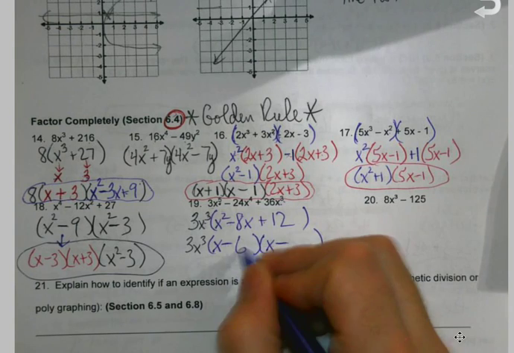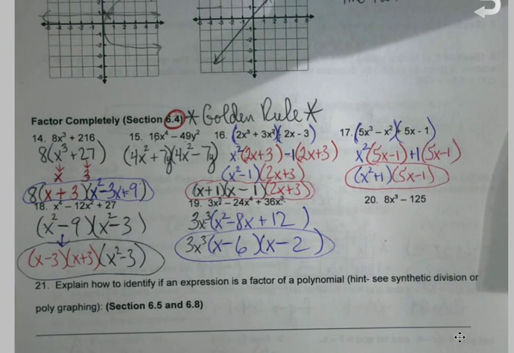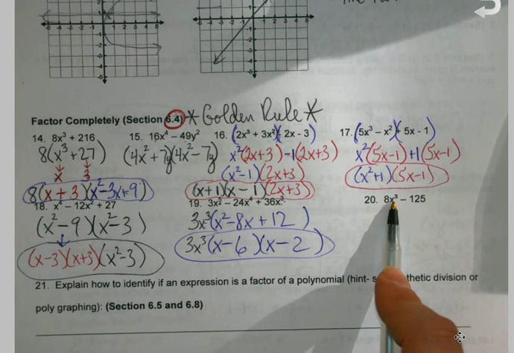6 and 2. And I'm in business. And then now that I got you thinking every single one of these is going to take something out, well, now we'll look at one where they don't have anything in common right away, but, ooh, I see cubed. I see cubed.